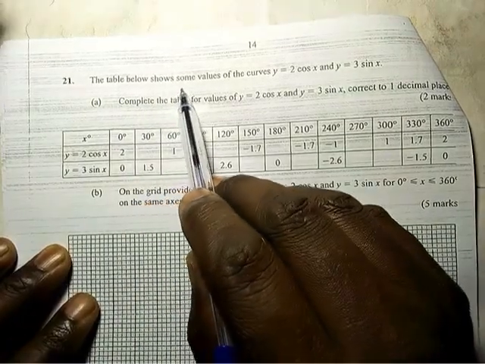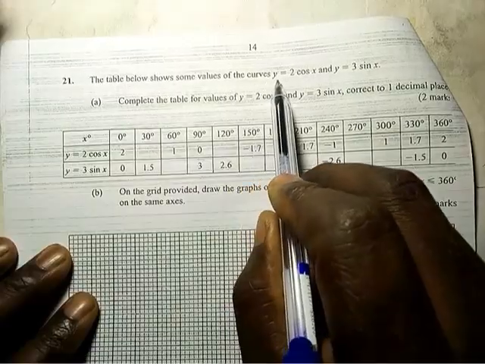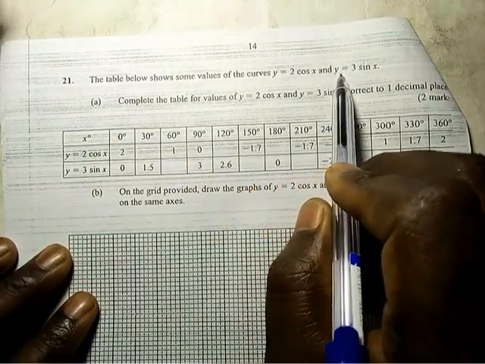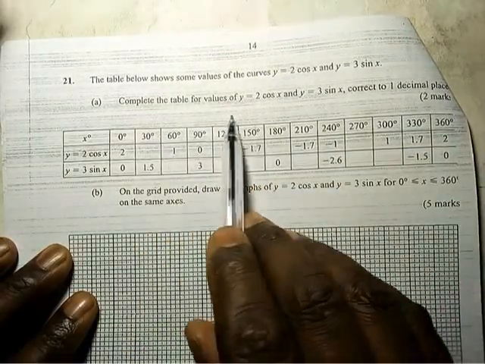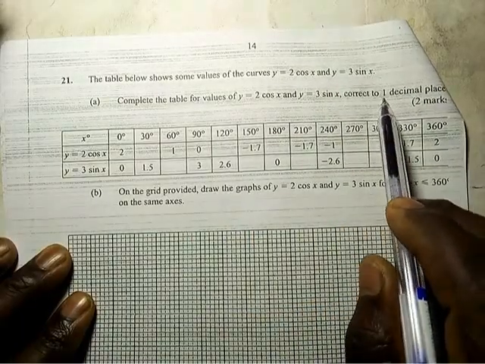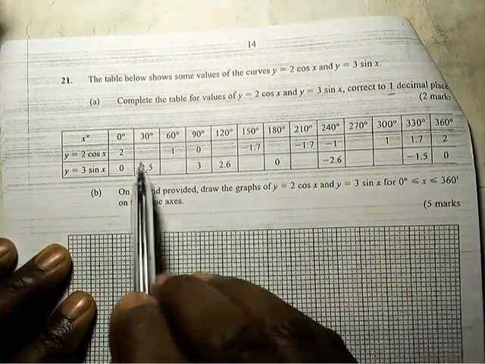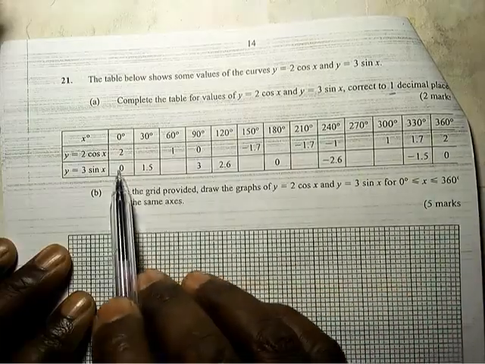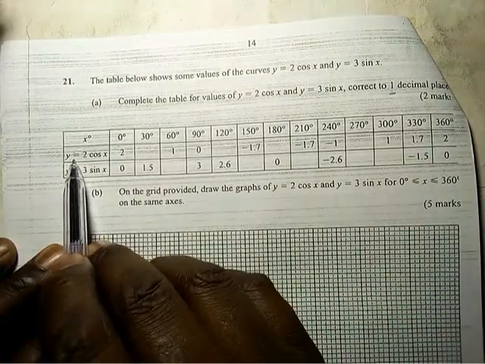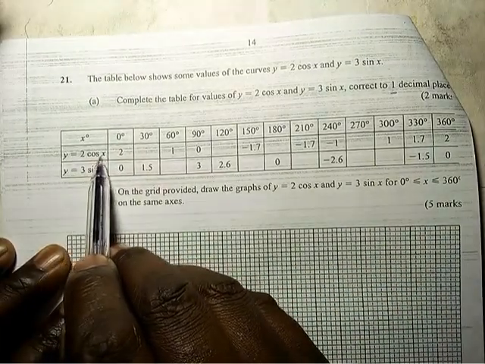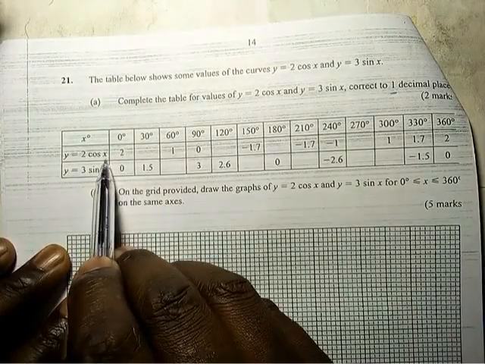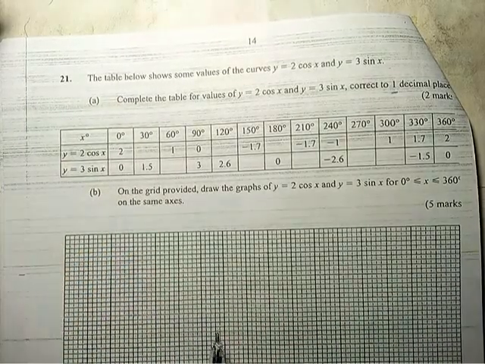The table below shows some values of curves y is equal to 2 cos x and y equal to 3 sin x. Complete the table to one decimal place. So we need to fill this table using your calculator. So y is equal to 2 cos x. So this one is 2. So let me show you how you use your calculator.